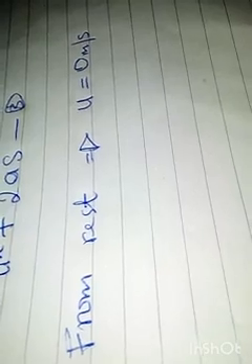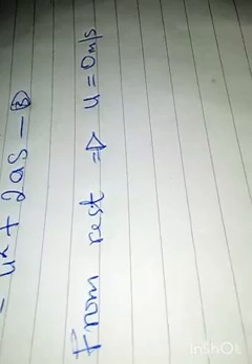Now, consider a body that is moving upward. If a body is moving upward, it means that it is using acceleration due to gravity. So the acceleration becomes g, which is numerically equal to 10 meters per second squared. All right.